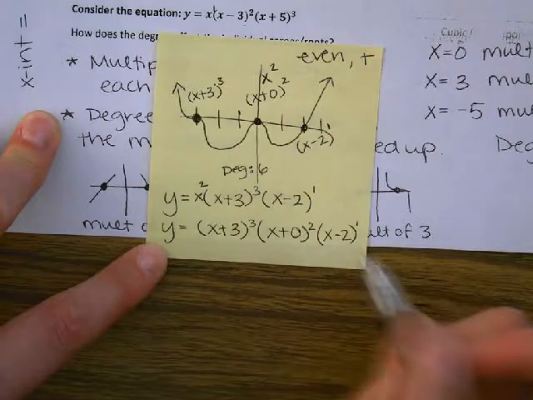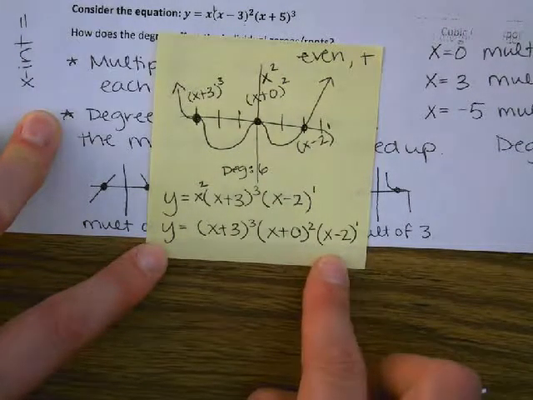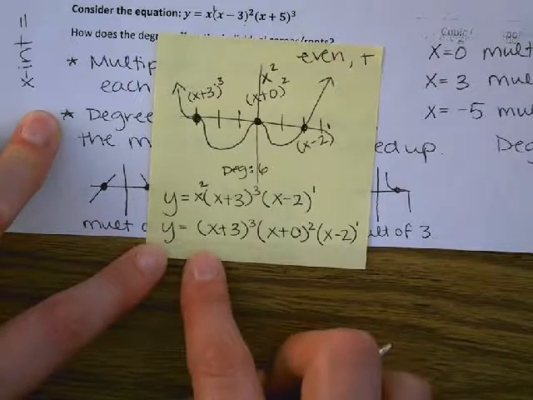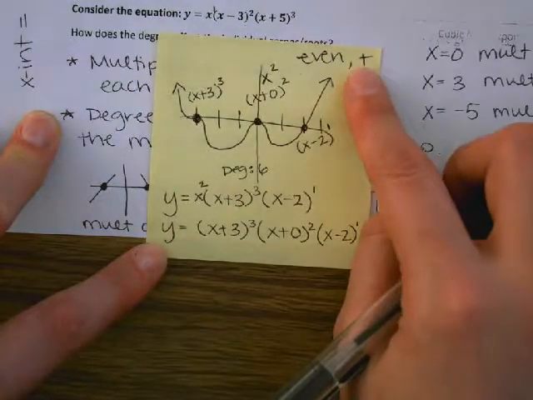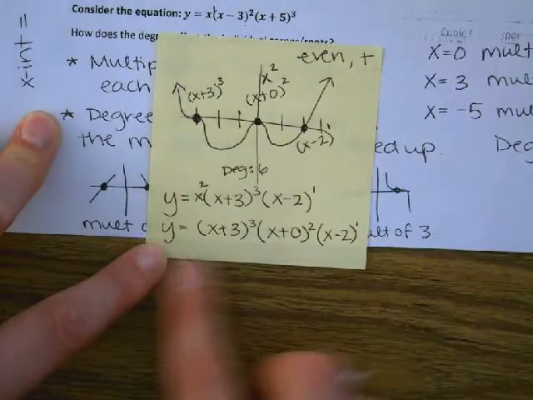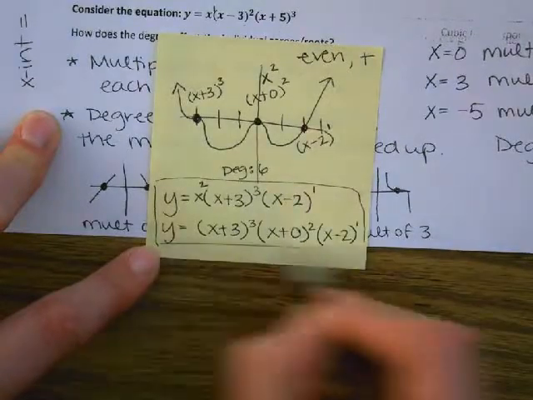And then if we look at our equation, we already know that our degree matches the picture. Degree of 6 makes sense with the picture that we could see. Does our equation make sense if we know that this graph is supposed to be positive? Yes. So we're going to say that both of these are good answers, and you could use either one.